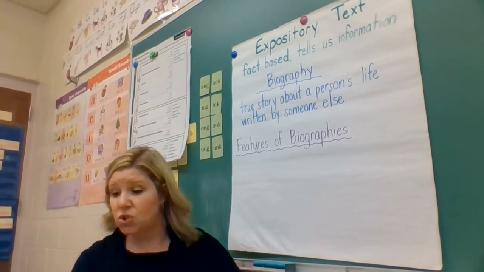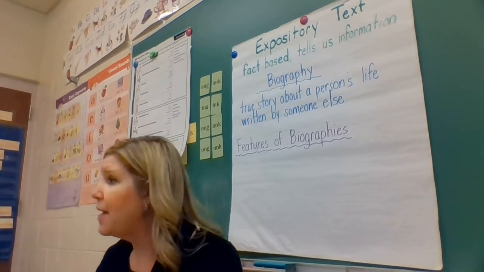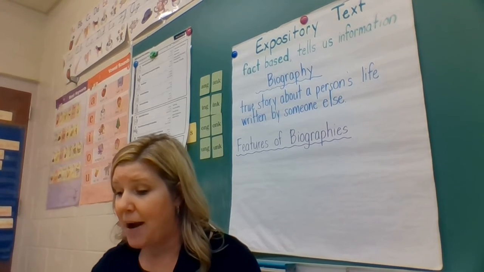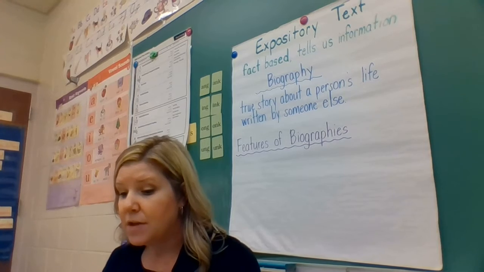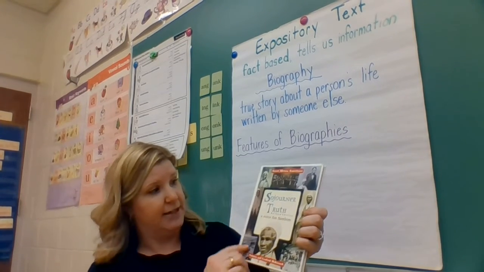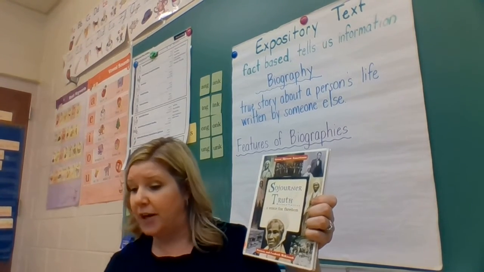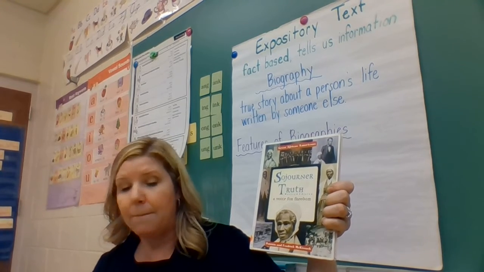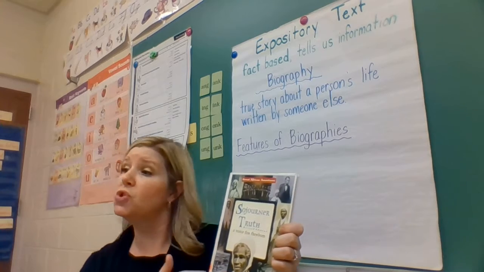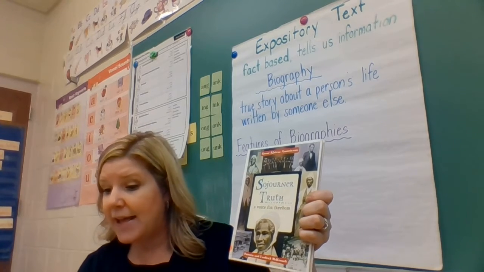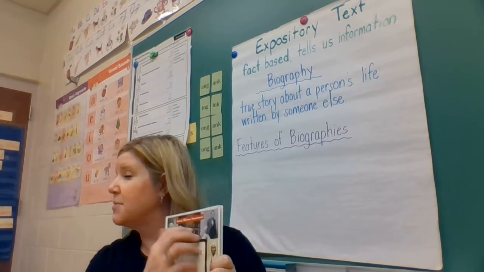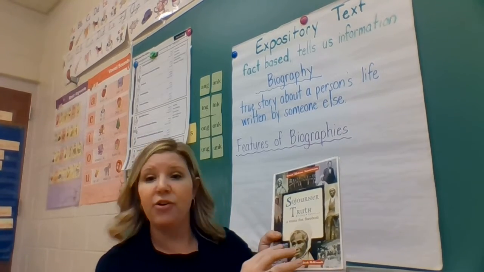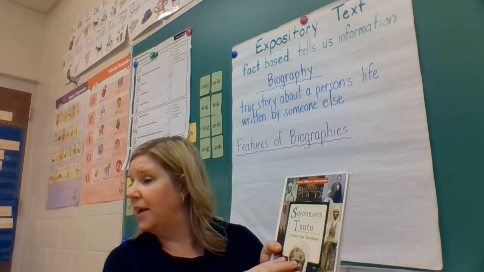And while I'm reading the story, I want to stop and point out some of the features that you might see inside a biography. I want to read this book, and it's called Sojourner Truth, A Voice for Freedom, and it's by Patricia and Fred McKissack. And let's remember that a biography is a true story about a person's life. And I really want us to go over some of the features of a biography because it helps us understand how an author would organize their writing.